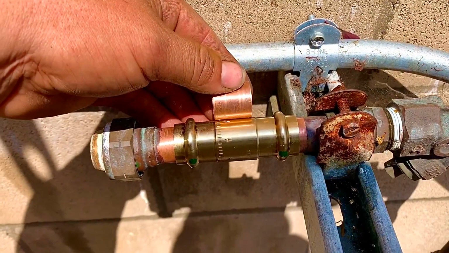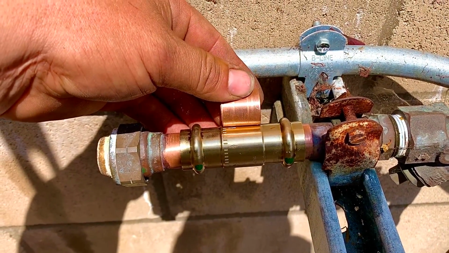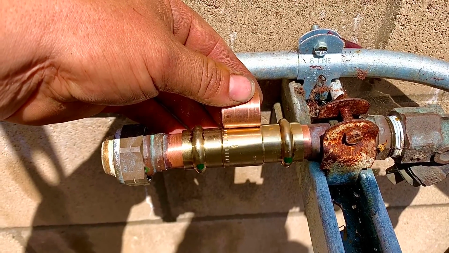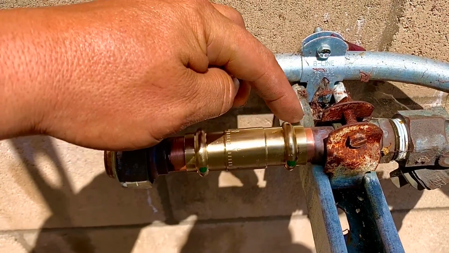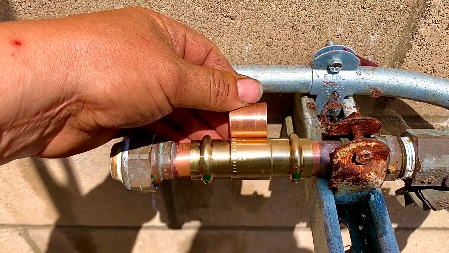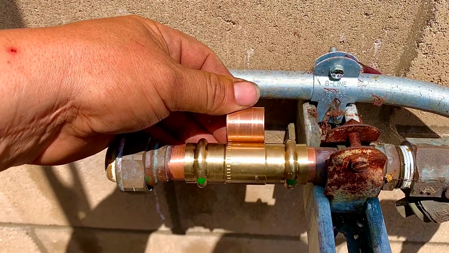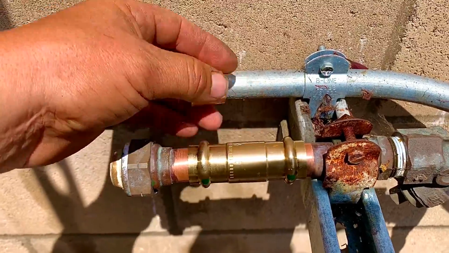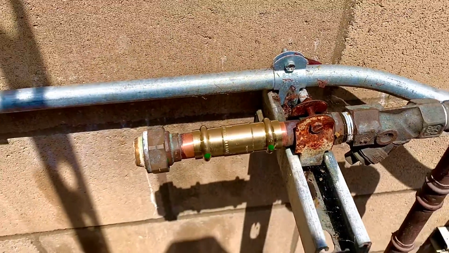So as you can see, we cut this much off the pipe. So now we insert the one-way check in there. So as you can see, the length of the pipe hasn't changed. So we just pro press that and we should be good to go.